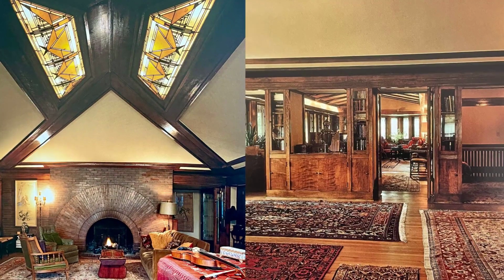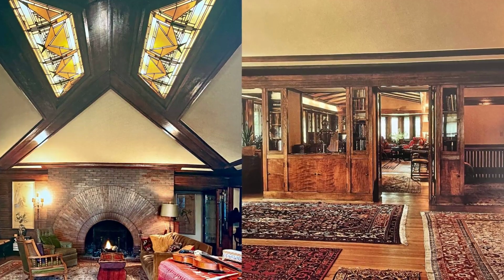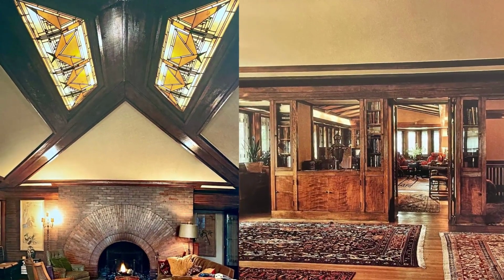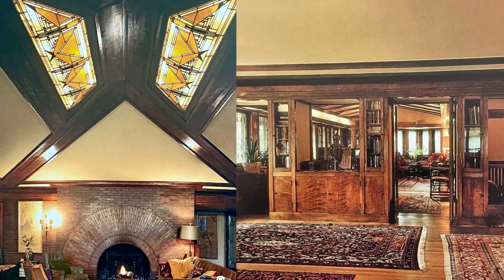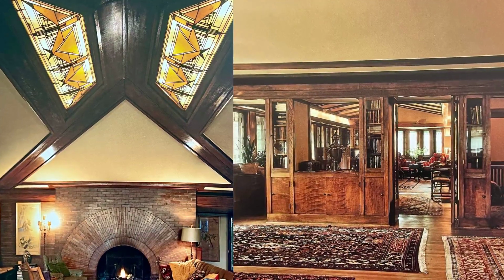Wright's attention to detail is evident in the interior design. Note the wood strips or back band used in the dining room ceiling, which echoes the spacing of the window mullions and adds to the aesthetic appeal.